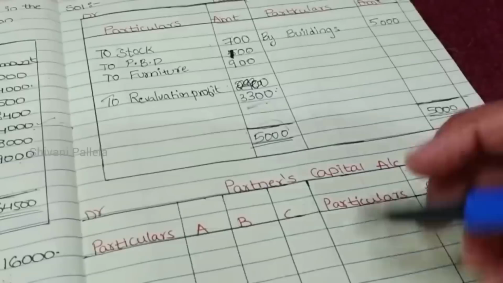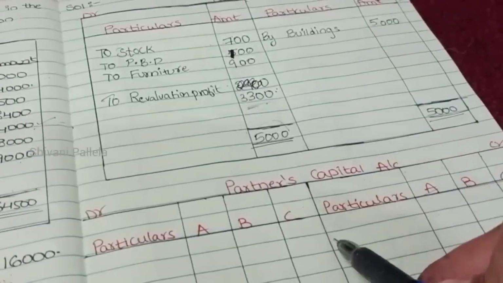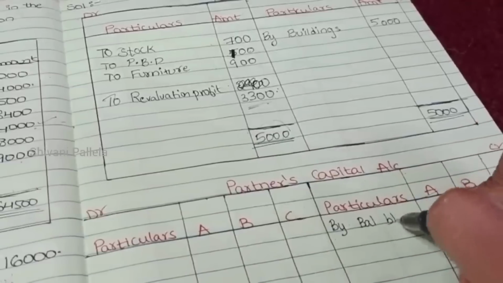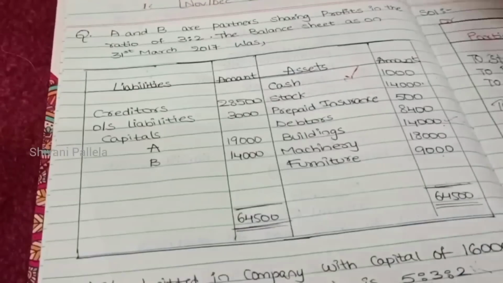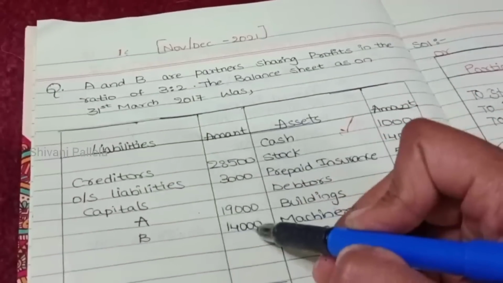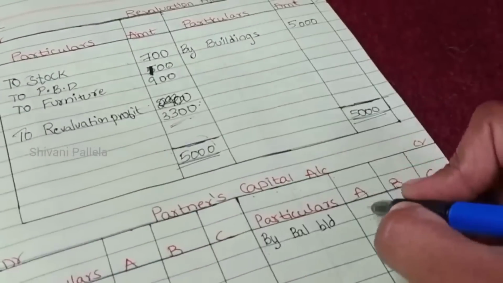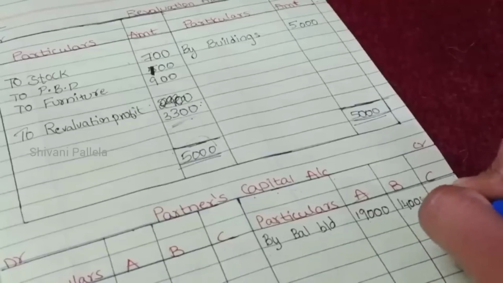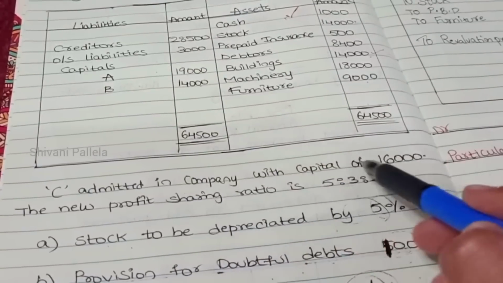Okay, students, now we need to do partners capital account. To start the partners capital account, here we start with balance brought down. Here we need to enter the partners' capitals. In the question we have capitals: A capital is 19,000, B capital is 14,000. Here C does not have any. Now C is admitted into the company with capital of 16,000.